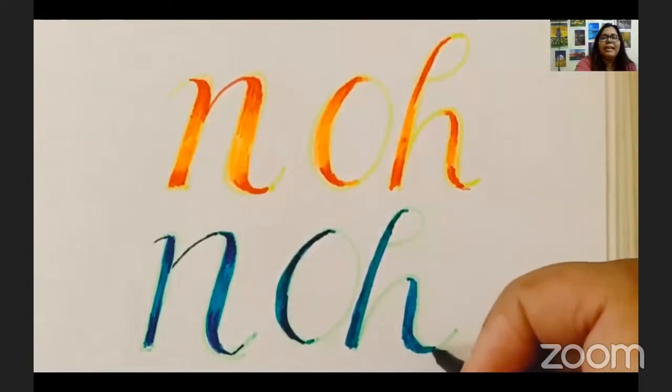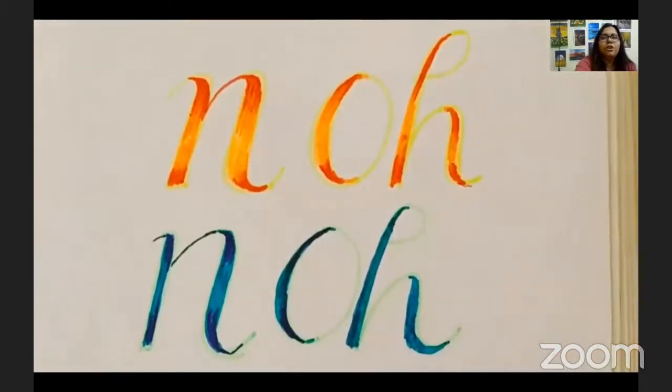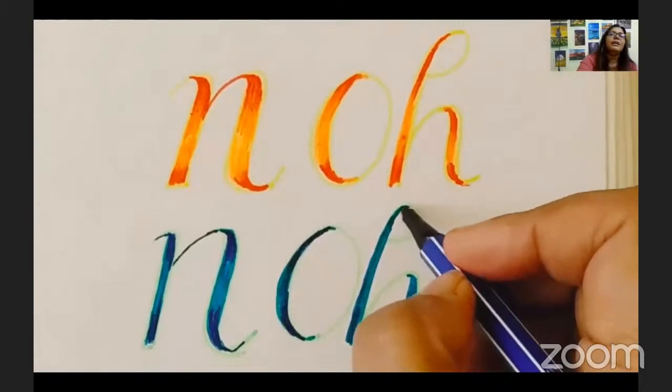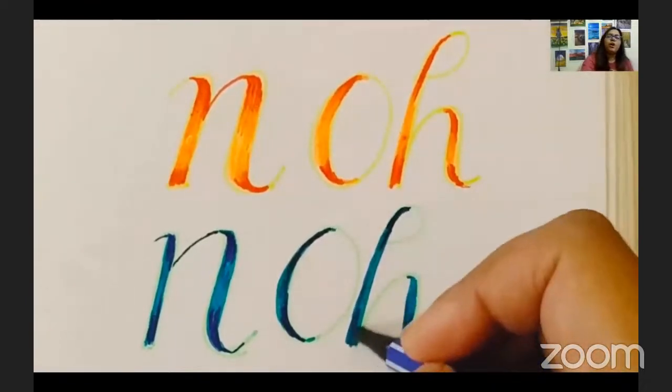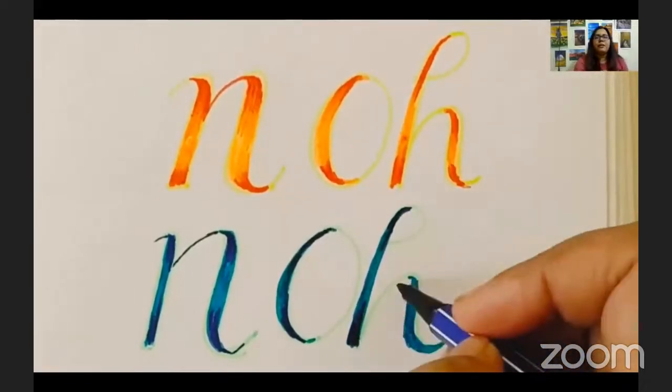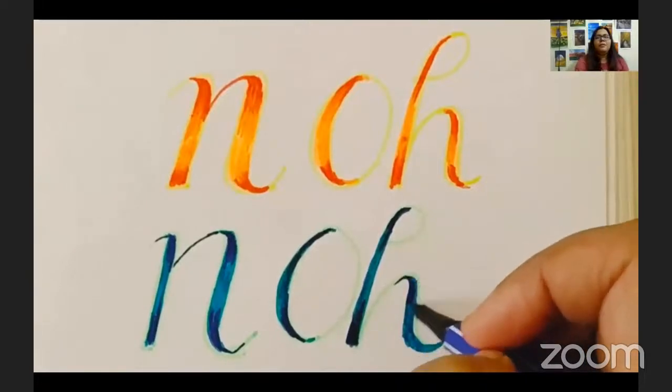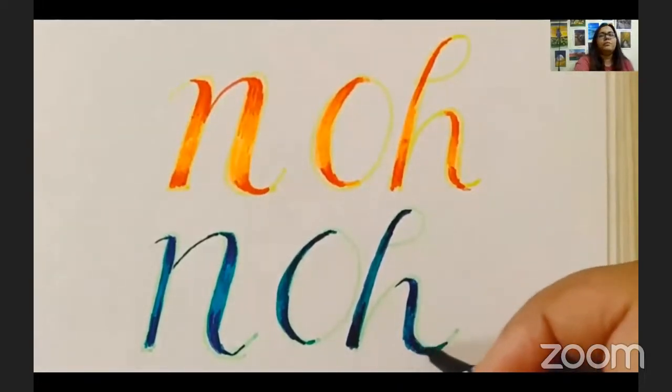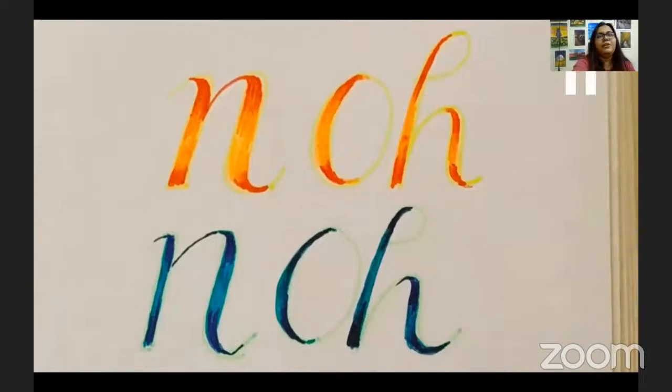And then we will apply a little bit of blue to the top and the bottom of the darkened portions. A little bit to the top, a little bit to the bottom. Again, a little bit to the top, a little bit to the bottom. So there you go. That is all.